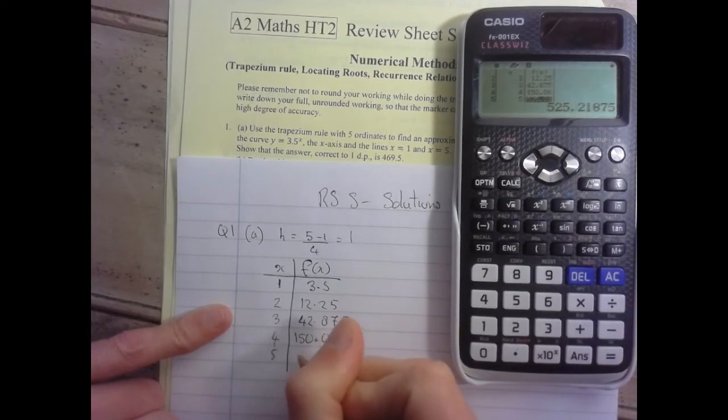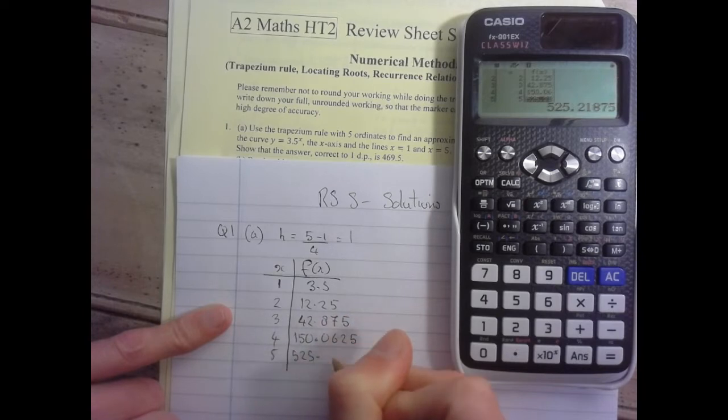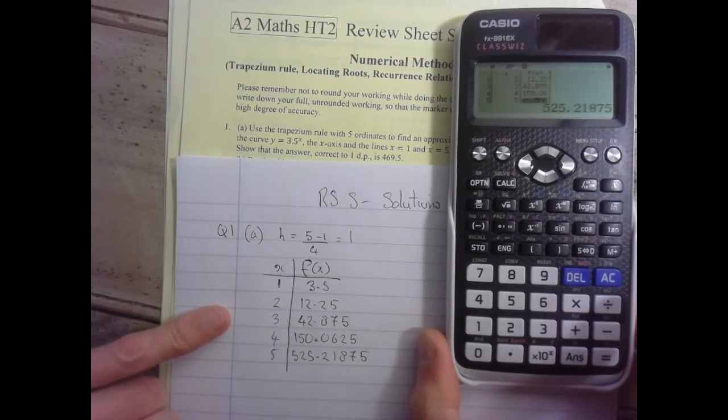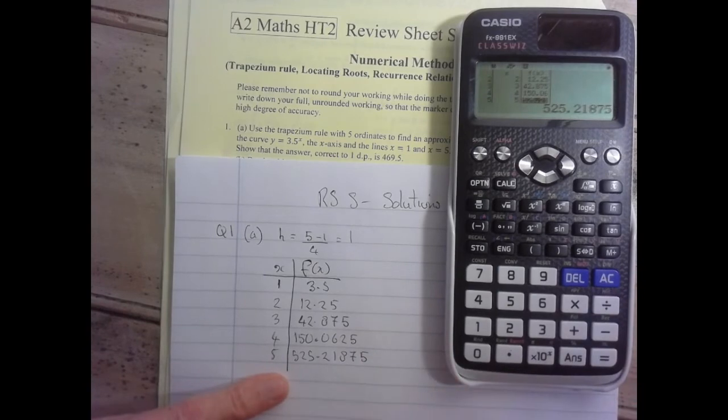Why not write them all down, since it's not that many to write down? 525.21875. Do you know what? It's easier just to write them down rather than actually think about what accuracy I actually want. I'll keep it as accurate as the calculator's given it to me. In this case, it's actually exact.